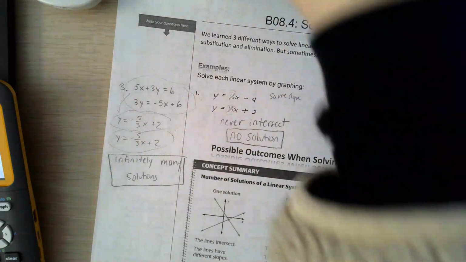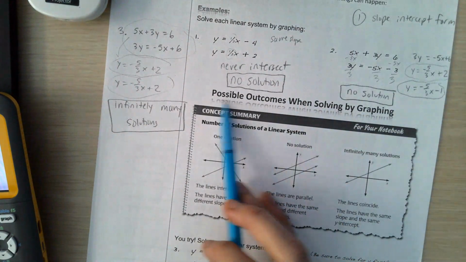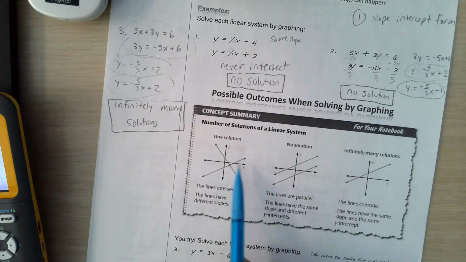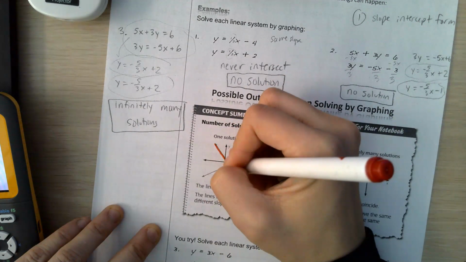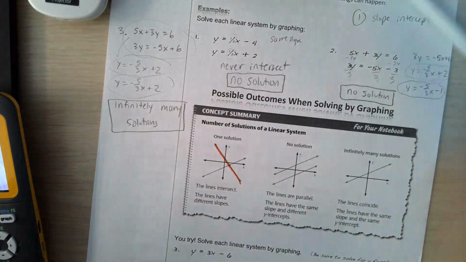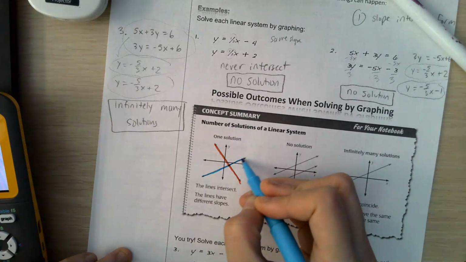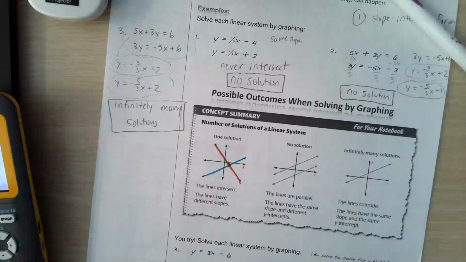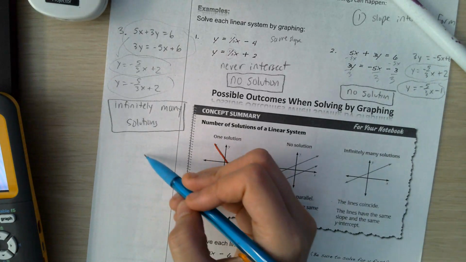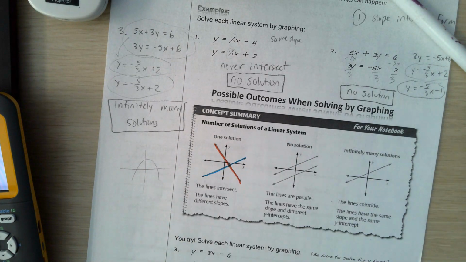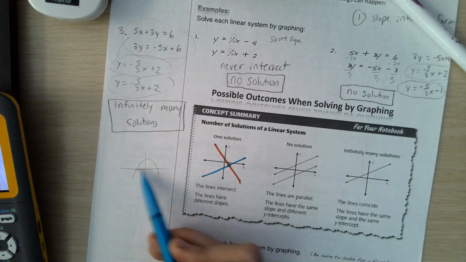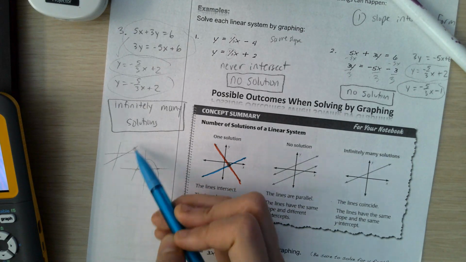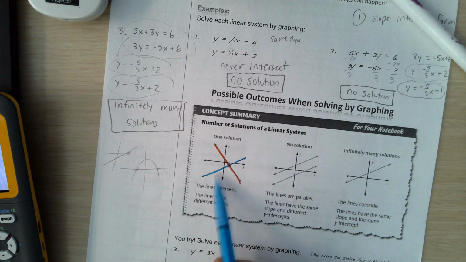Right below, there's a summary. These are the possible outcomes when you graph. There is one solution, where we have lines with different slopes, which means they have one intersection point. This is our solution. Before, when we just had one line, our solution was the x-intercept. We could do a parabola and have two solutions, or a line and have one solution. But when there are multiple lines, the solution is now where they intersect.